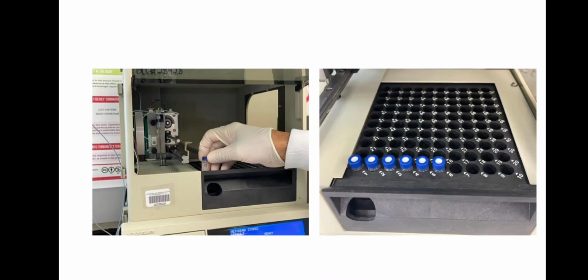Here we describe the process of running samples in the HPLC. First, load the HPLC with the autosampler vials and note the grid location of each sample vial. Create a sequence to label each sample according to its location in the autosampler, allowing your chromatograms to be labeled with the user set title.